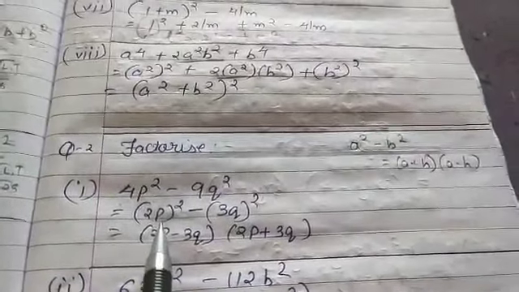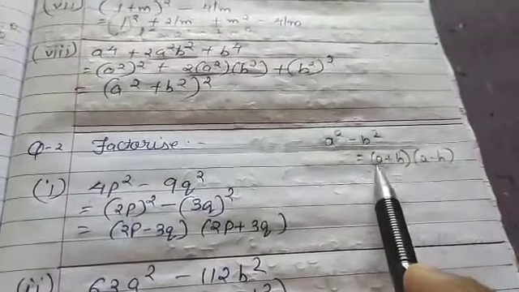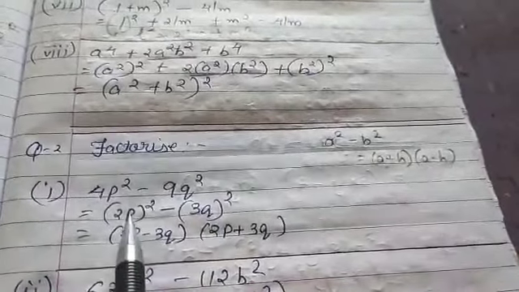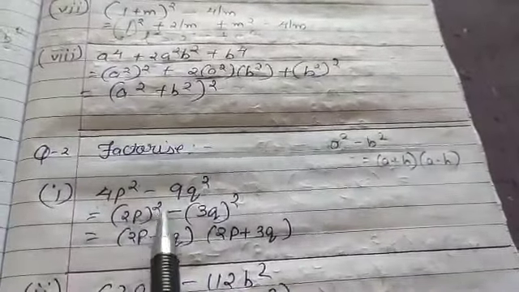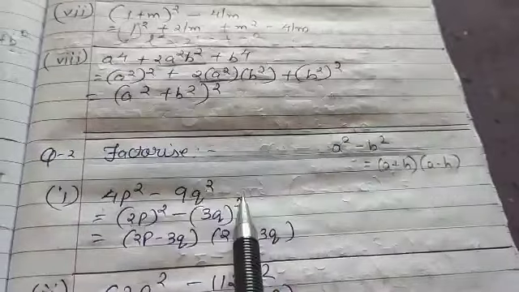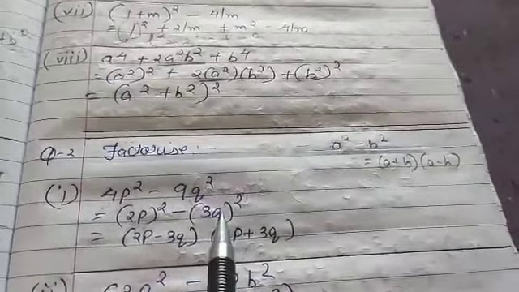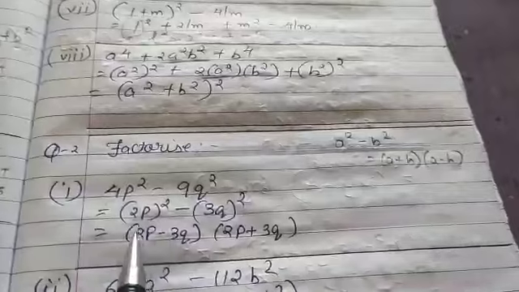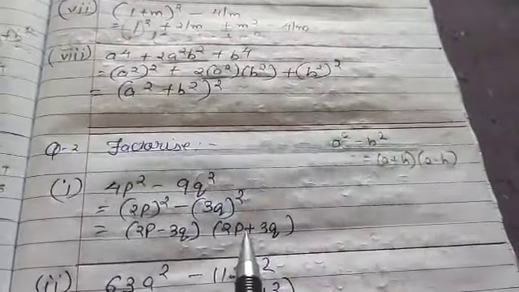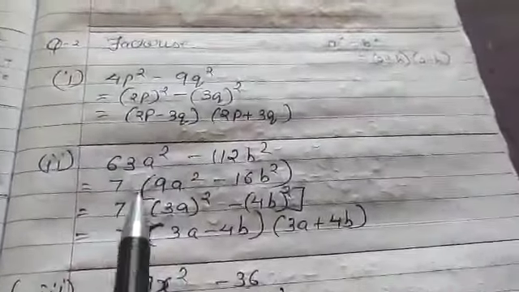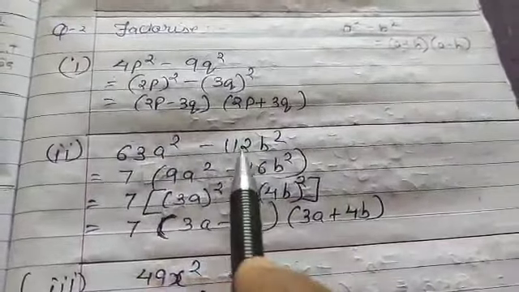Then once you get the form of an identity, that is a square minus b square, its value is always equal to (a plus b)(a minus b). Here also you got the form of the identity, that is a square, that is 2p square, minus b square, that is 3q square. Now just make one sum and one subtraction, that is (2p minus 3q) and (2p plus 3q). Now the next one is 63a square minus 112b square.